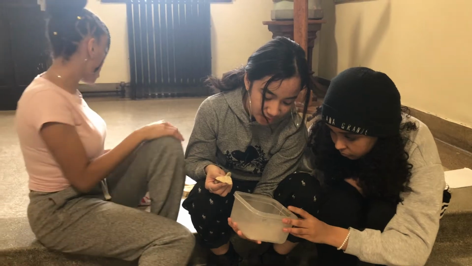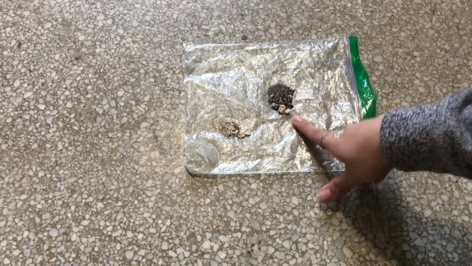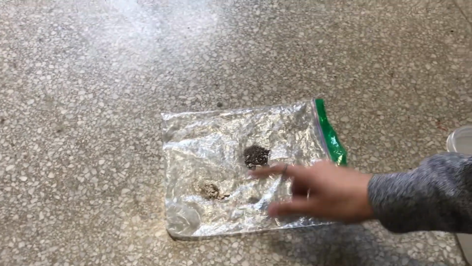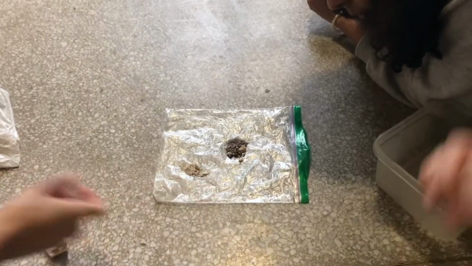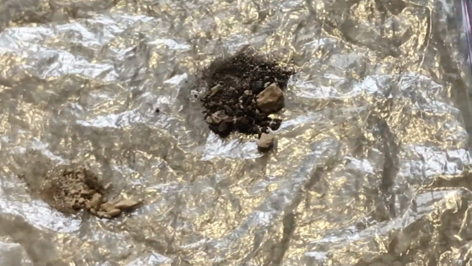Okay, so now we're gonna talk about our observations. So if you take our first results and compare them to our second results, this is how it would look like. In our first experiments with the first set of rocks, we can see that igneous rock is the one that broke apart the most, probably because it was porous and extrusive. And then there are some metamorphic rocks that broke apart, but very minimum sedimentary.